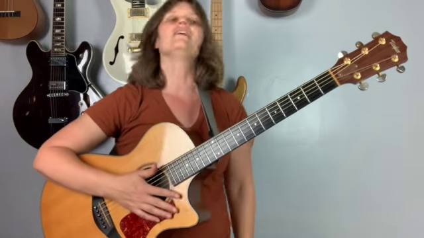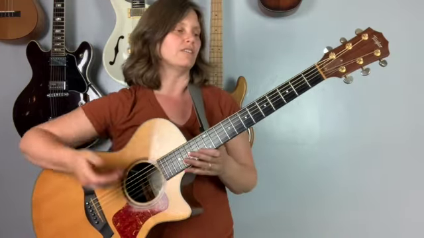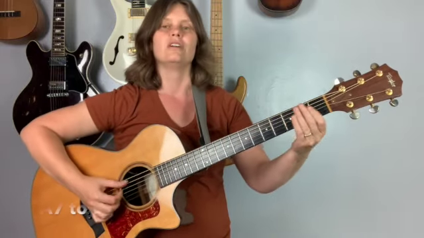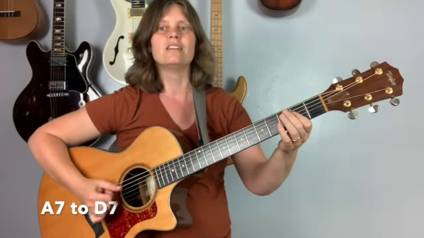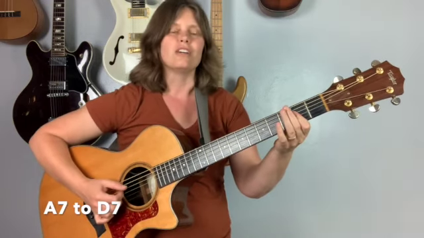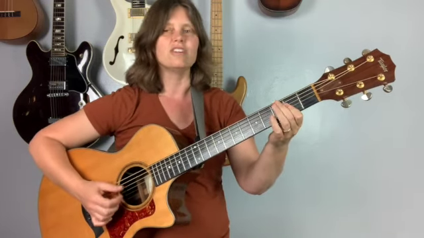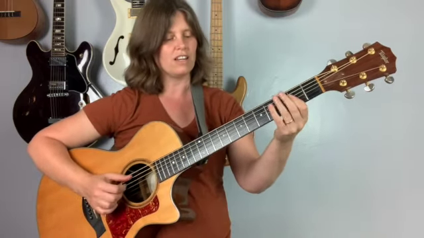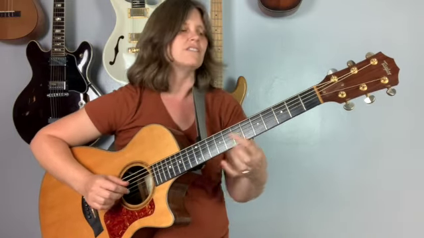And you can throw that in if you're playing any kind of blues that has a D chord. Say I'm playing just an A blues. Here's my A. I could go to this D7. I could go from this A to that D7.